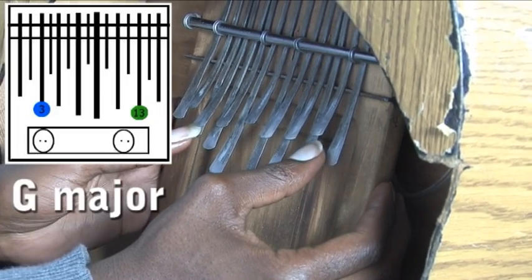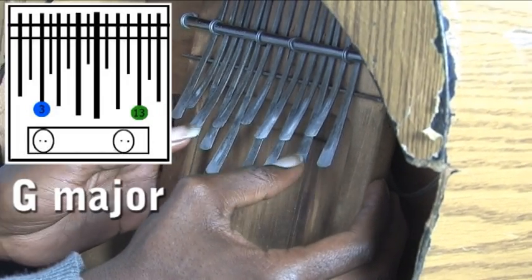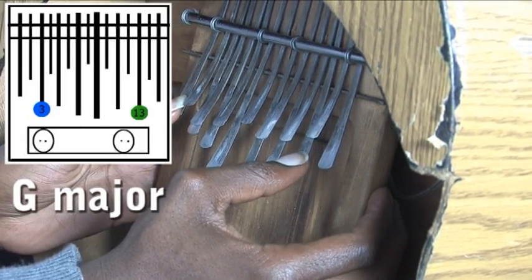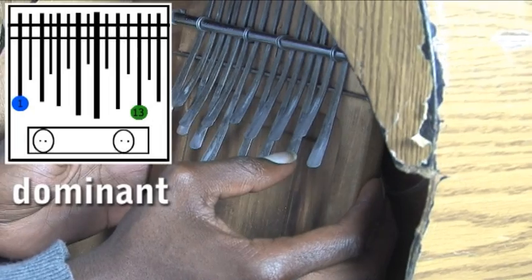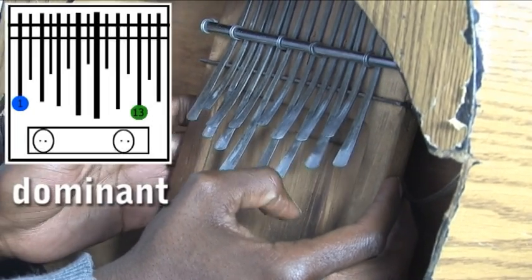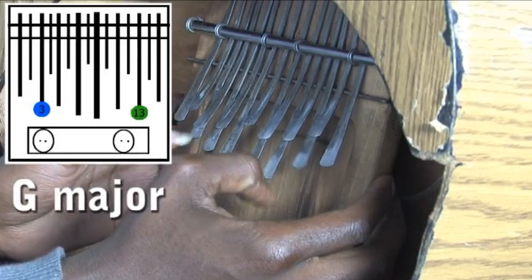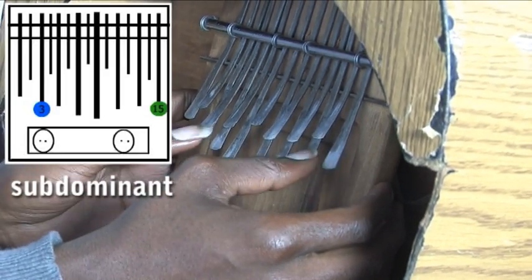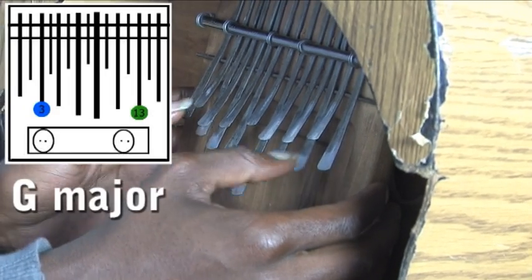Back to the tonic, 3 and 13. And then finally to the dominant, which is 1 and 13. So if we join together the simple progression, it's going to sound like this in G major. Tonic, subdominant, tonic, and dominant.